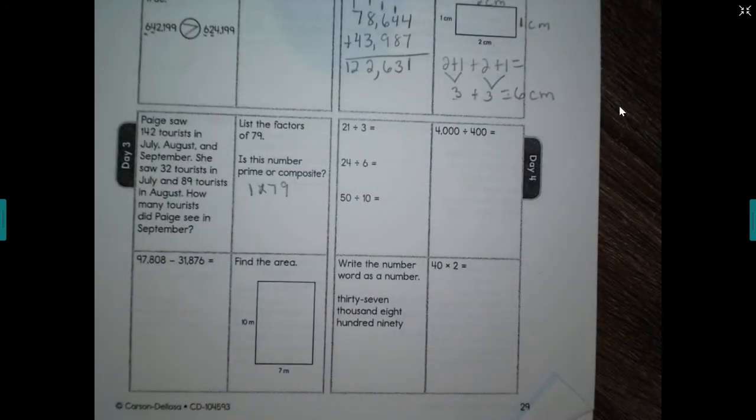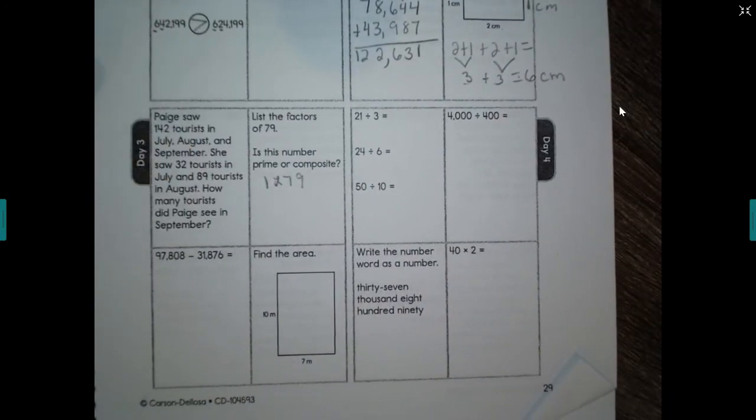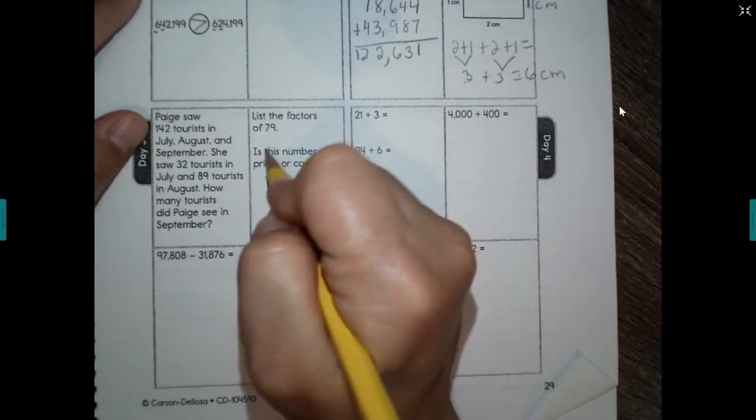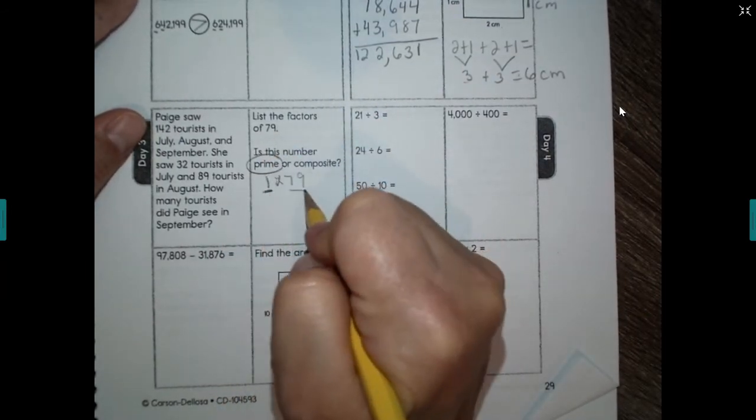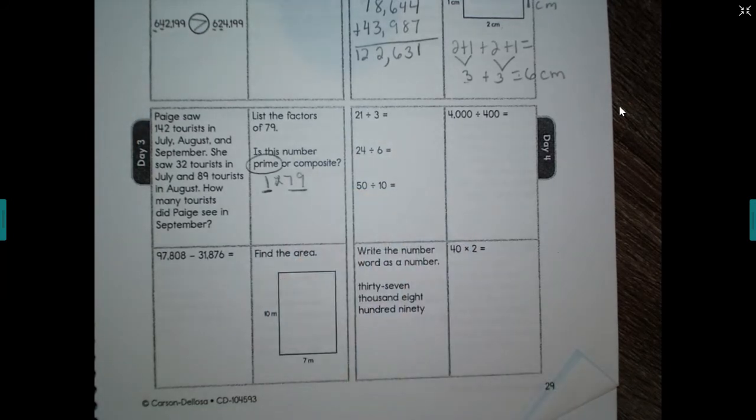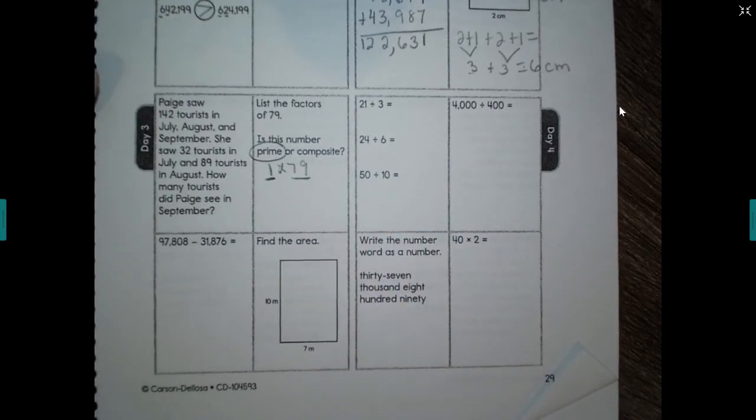So 3 doesn't work. 5 doesn't work. 7 doesn't work because 7 times 11 is 77. 9 doesn't work. 11 doesn't work. And so forth. So this ends up being a prime number. If we went through all the numbers between 1 and 79, none of them will work. So this ends up being a prime number because the only 2 factors are 1 and itself. 1 times 79.